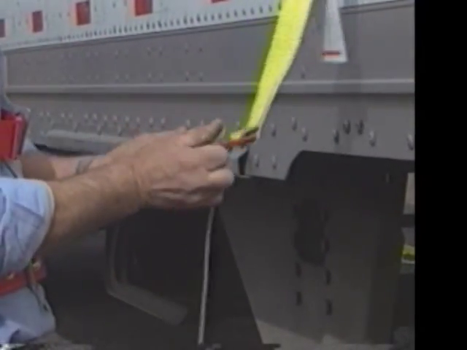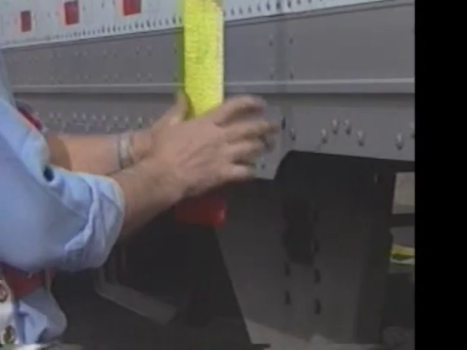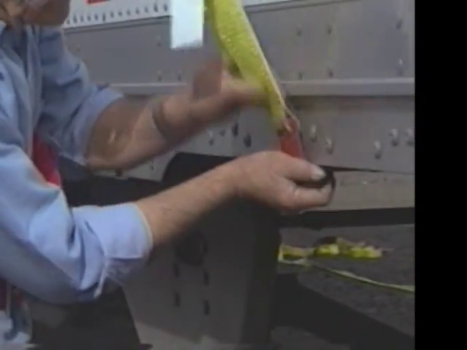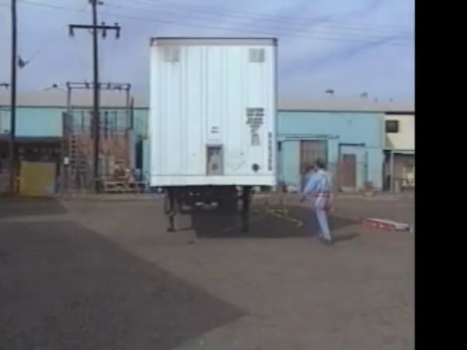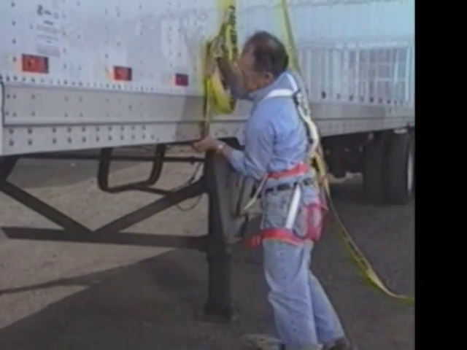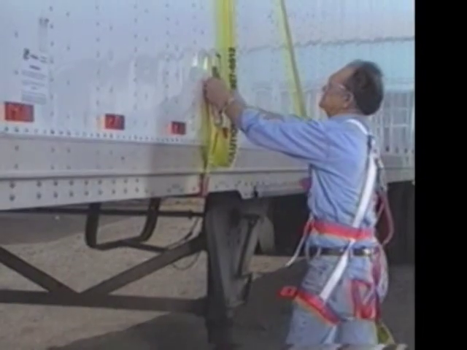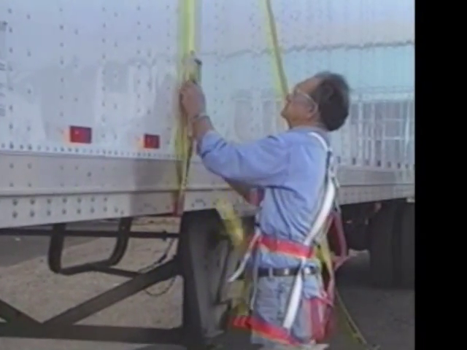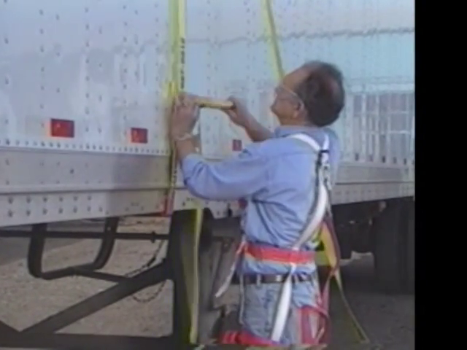Remove the throw line and place the flat hook on the bottom rail of the trailer. Go back to the other side of the trailer and place the flat hook nearest the ratchet on the trailer's bottom rail. Make sure the pad is behind the ratchet and operate it to tighten the cross strap into place.